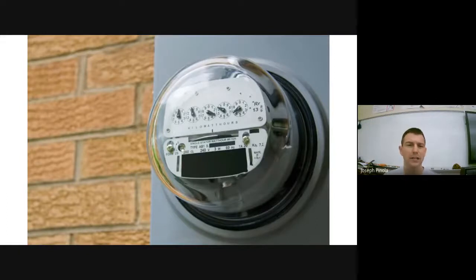But how does the electric company know how much to charge you for electricity? There's not somebody sitting in your house saying, "Oh, they left the lights on, I'm going to charge them this much for the extra time." No. Instead, you likely have a box like this, somewhere outside of your house.